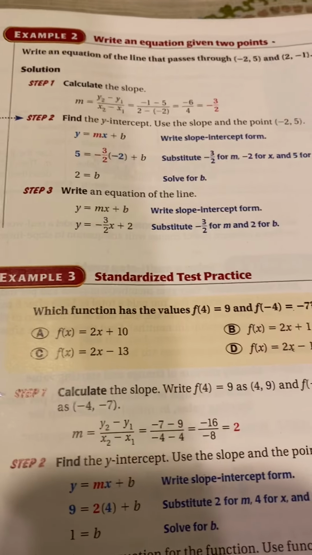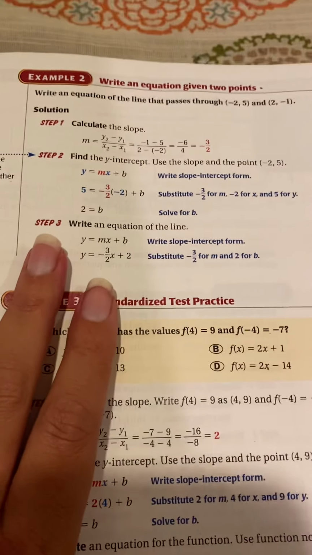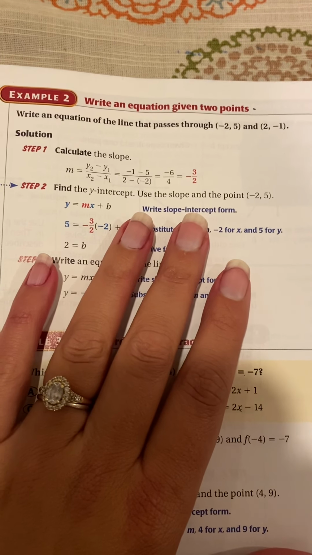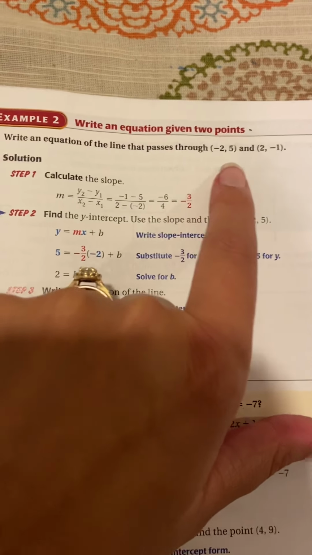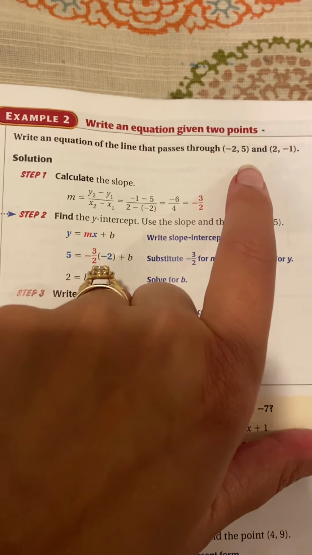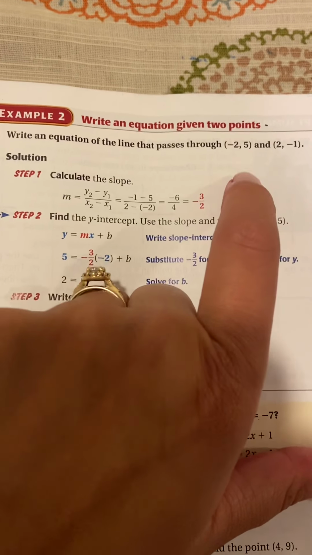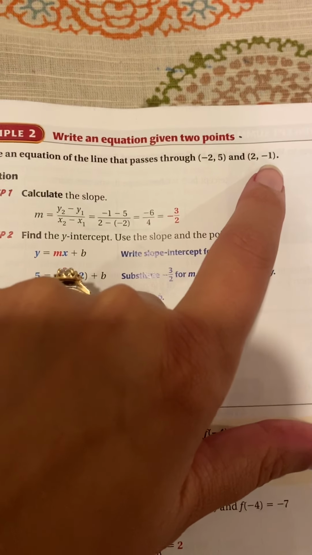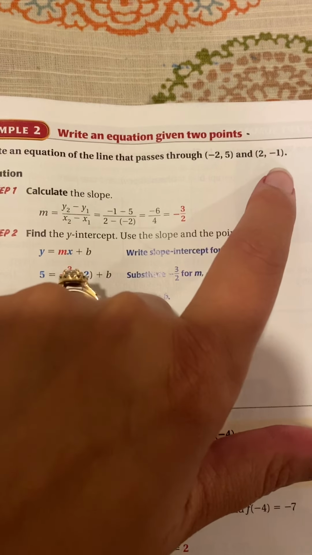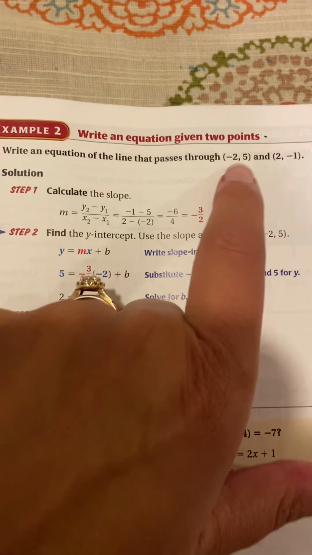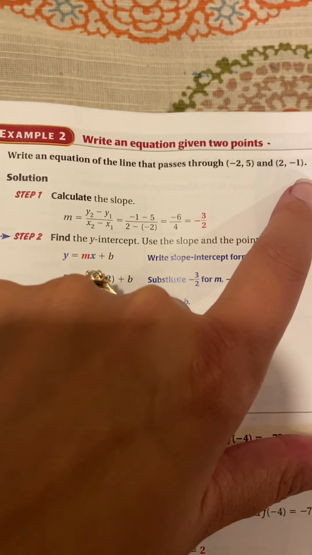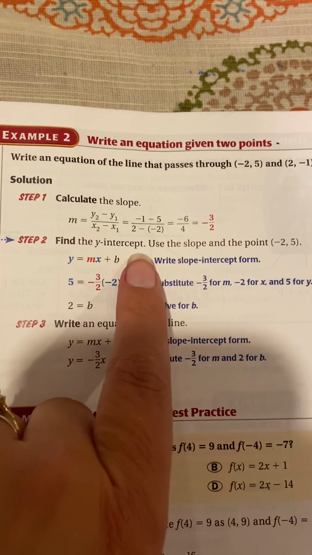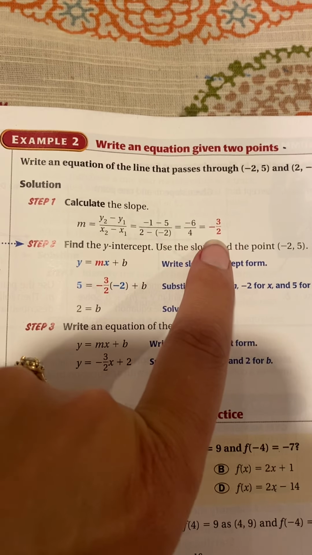Okay, write an equation of the line that passes through (-2, 5) and (2, -1). So I don't have the y-intercept anymore. They didn't give it to me. So I need to find the y-intercept and I need to find the slope. Slope is the easier one in this equation. I'm gonna do -1 minus 5, and 2 plus 2, is -6 over 4, which is -3/2.